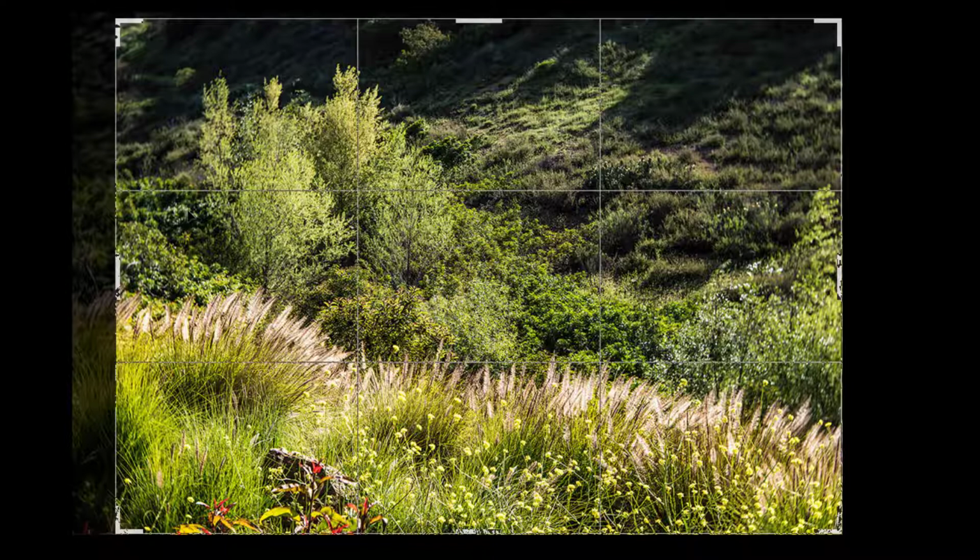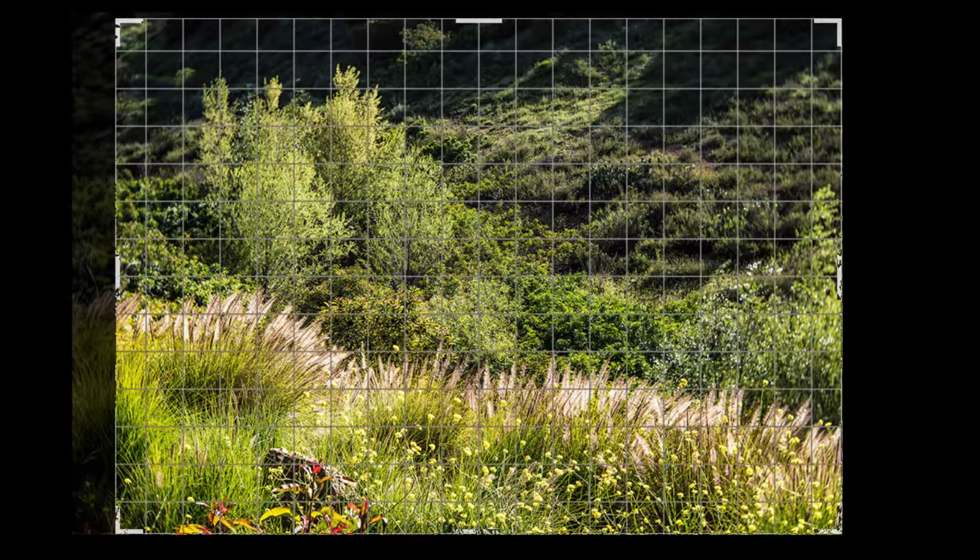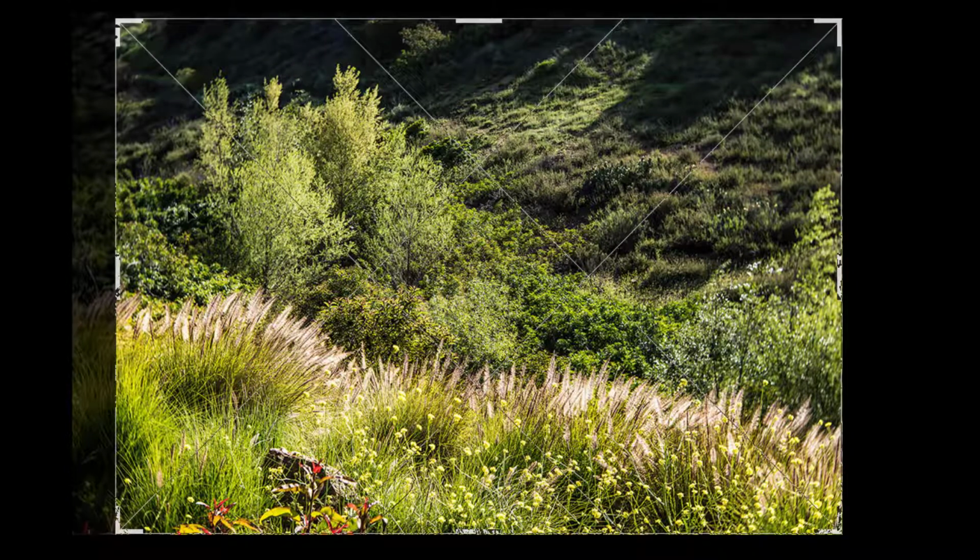When you're looking at that cropping tool, the O key cycles through a number of different grids for you to look at. These are all various philosophies of compositional arrangement. And this actually is the original one corresponding to the golden rectangles and the Fibonacci numbers.